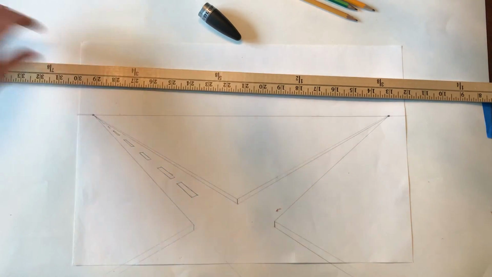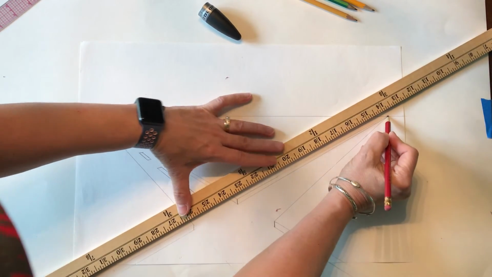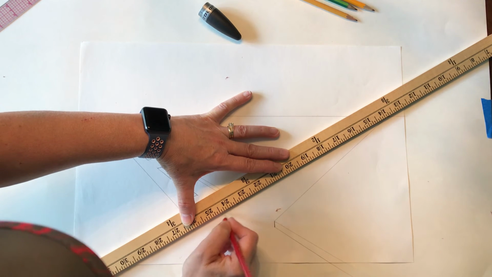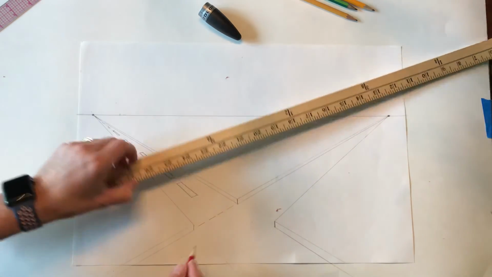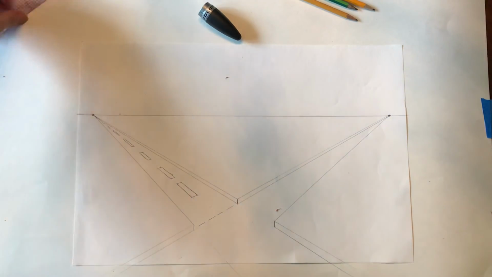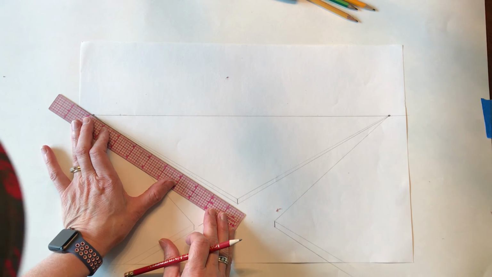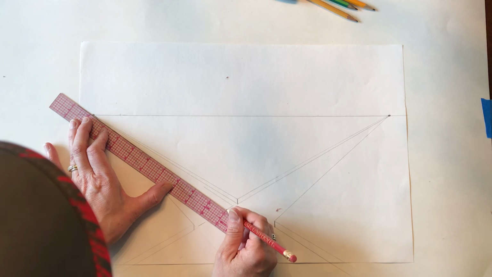If you wanted to make a crosswalk, you would go ahead and you would line up your ruler with the edge here, decide how many little lines do you want. So let's say there's 4 going back. And you might notice that I'm using two different rulers.